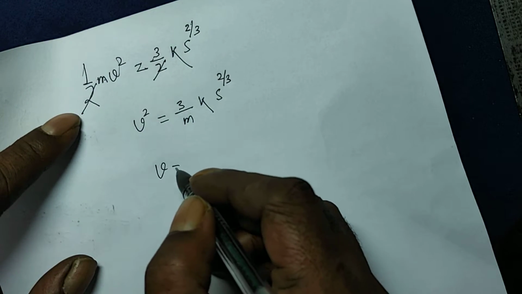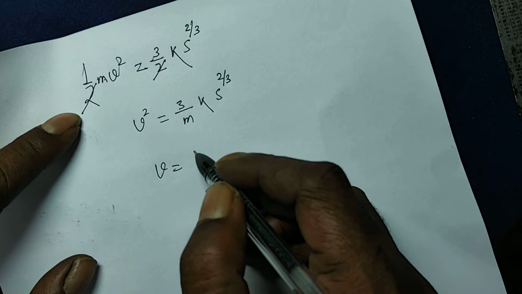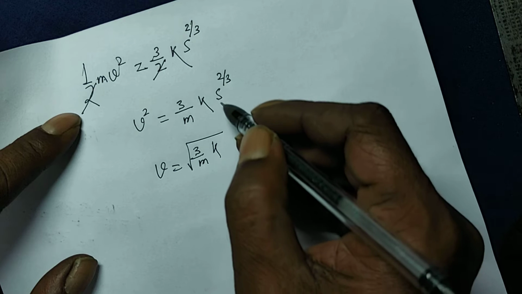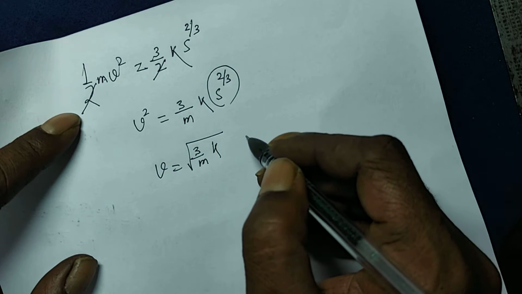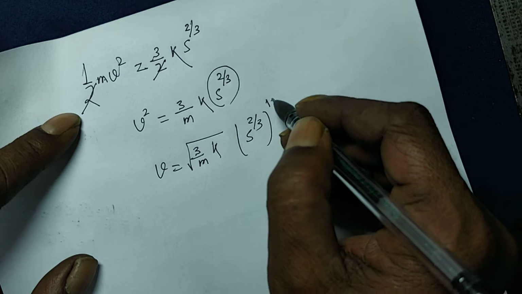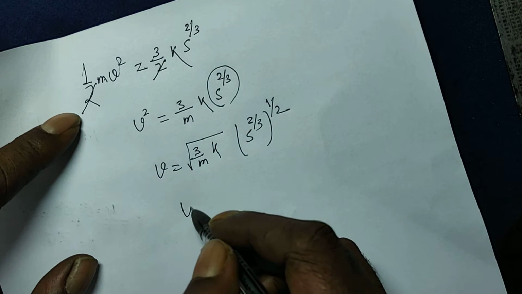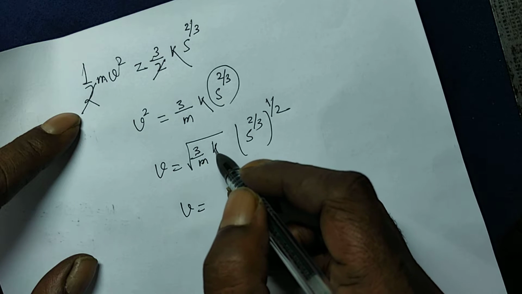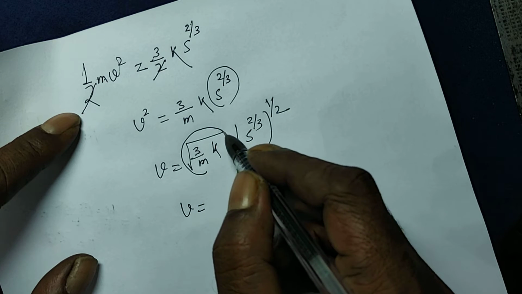Now, so your v becomes the square root of this. 3 by m k, square root of this, and square root of the s to the power 2 by 3 term also, I write it like this. So your v becomes, now this is a constant, this is a constant, so this whole thing is a constant.